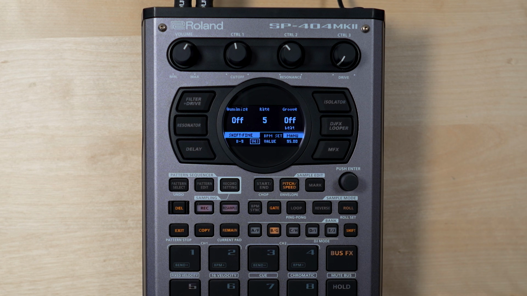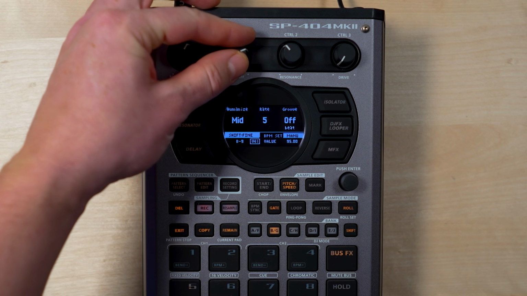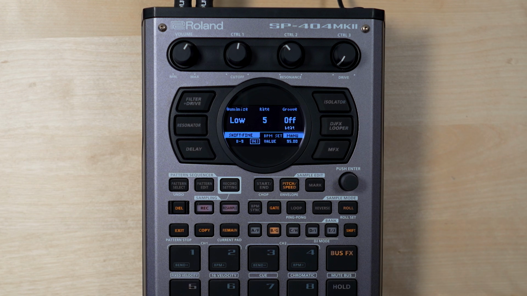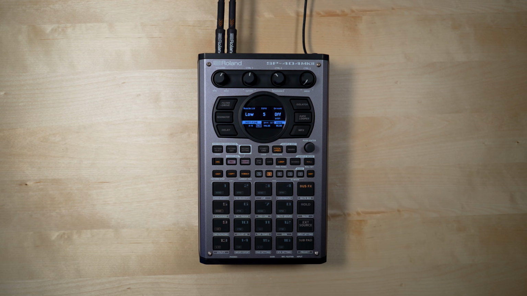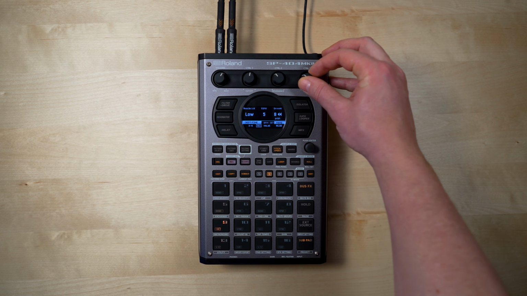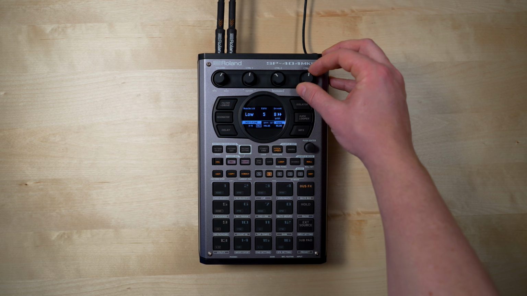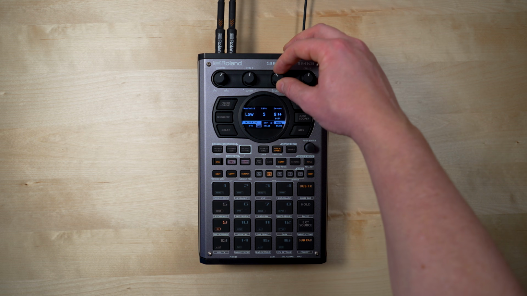In the groove menu, we can use C1 to change the humanize amount. This will introduce slight differences over time to create a more human feel. We then have the rate of the effect on C2. You use higher numbers for more intensity. And then C3 will turn the effect on or off and choose the groove parameter. So if I trigger my drum loop now and turn groove on, you will hear the effect. I can also increase the intensity.